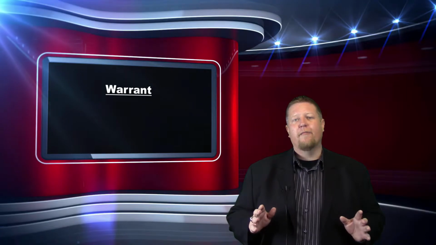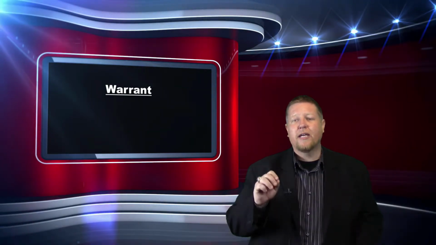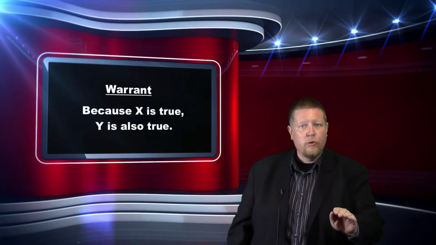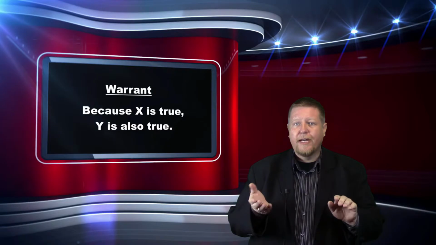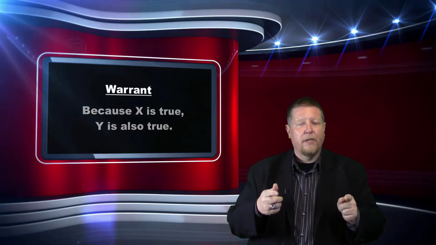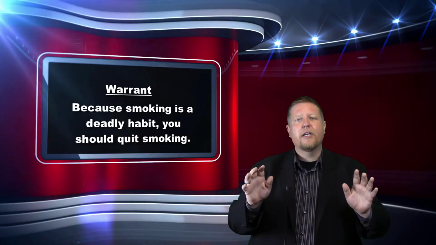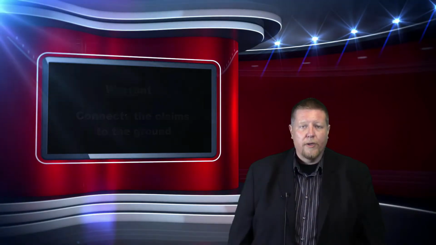A warrant in a debate round is not like a warrant for an arrest. Instead, a warrant in a debate round is a sentence that connects the claim to the ground. It's the sentence in your evidence that says, because X is true, Y is also true. Note that X is the ground and Y is the claim. Because smoking is a deadly habit, you should quit smoking. Now, just saying smoking is a deadly habit might be rejected because there is no claim. Just saying you should quit smoking might be rejected because there is no ground. So when the claim and the ground are connected, it forms a warrant, and it also forms an argument.